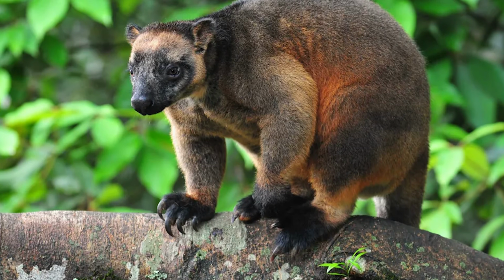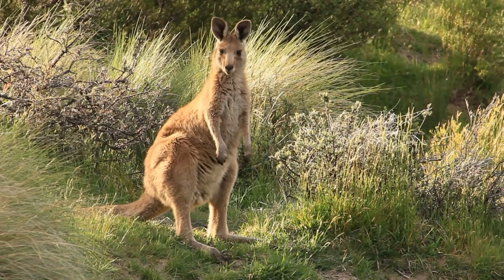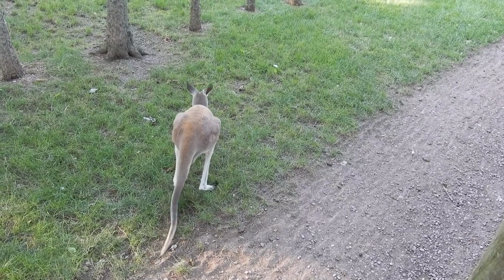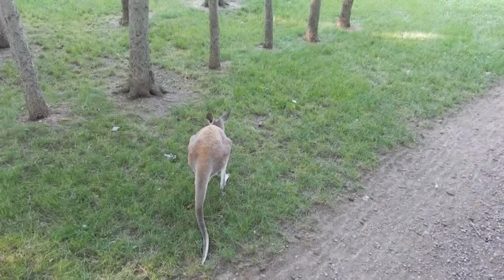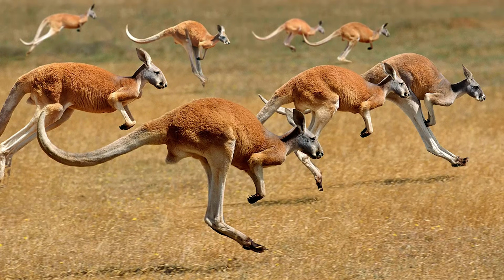While tree kangaroos are awesome and interesting critters, we'll be focusing more on their larger terrestrial cousins for the sake of today's video. Terrestrial kangaroos are widespread throughout Australia, with their total numbers somewhere in the tens of millions. Different species prefer different kinds of environments.